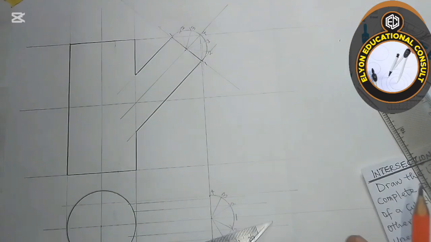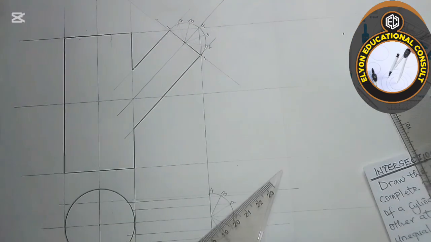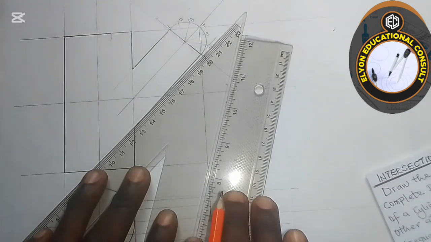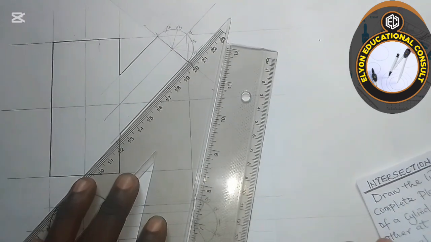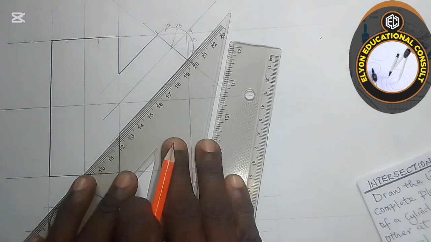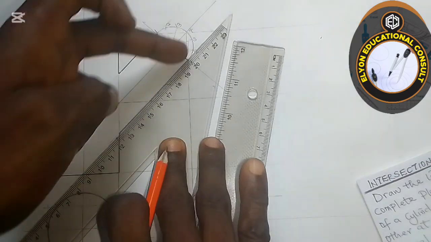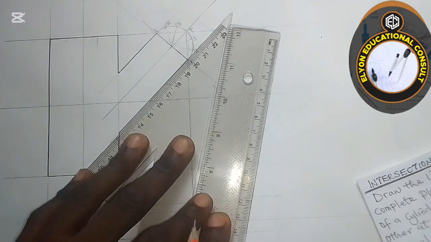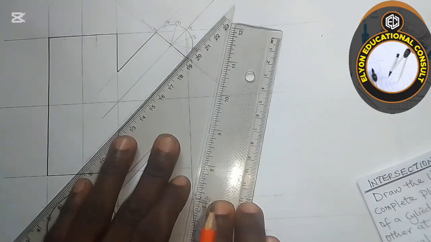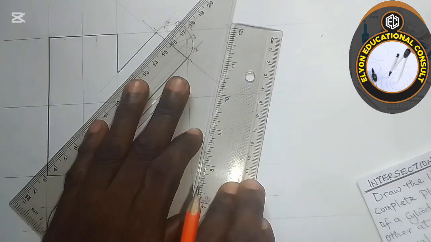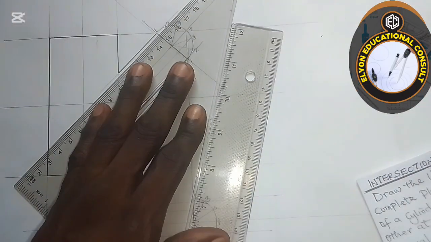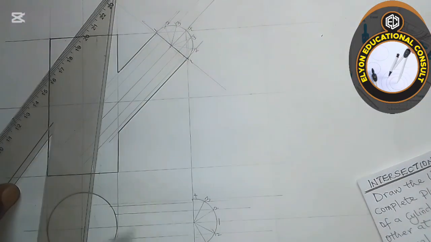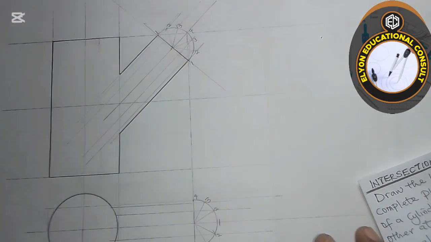Now very quickly I'm going to do the same here, but at an inclined line. So I'll put my set square this way. Let it be in line with the 45-degree side. Place my ruler this way. Then I'm going to produce this as well. Okay, now the next thing we are going to be doing here is this.